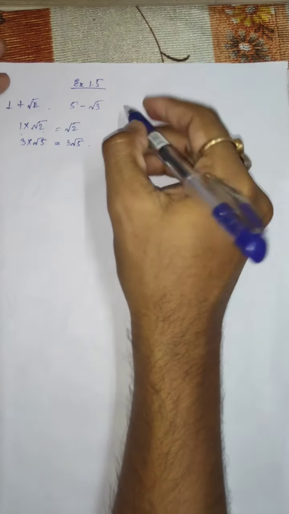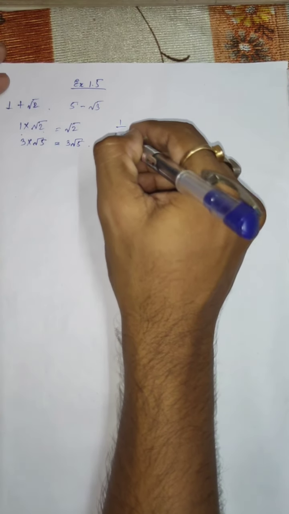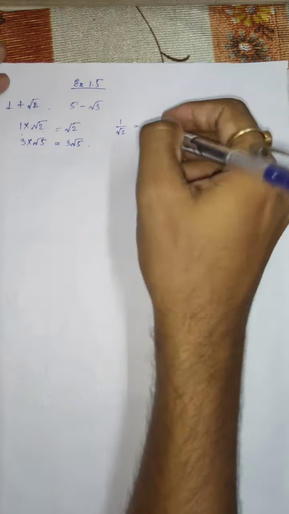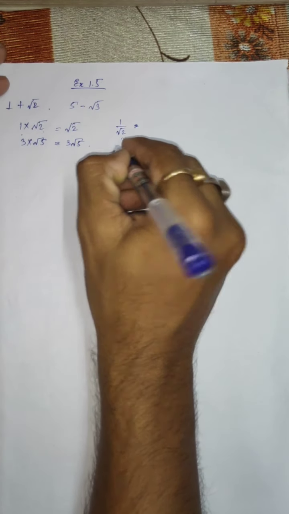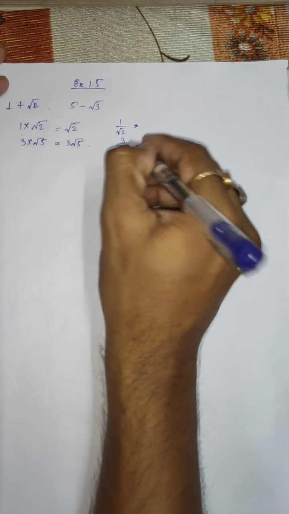And now come to the quotient. If I divide 1 by root 2, then this division is also irrational. Divide root 3 by 5. This is also an irrational number.